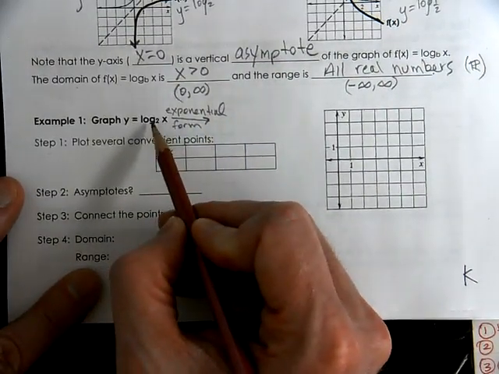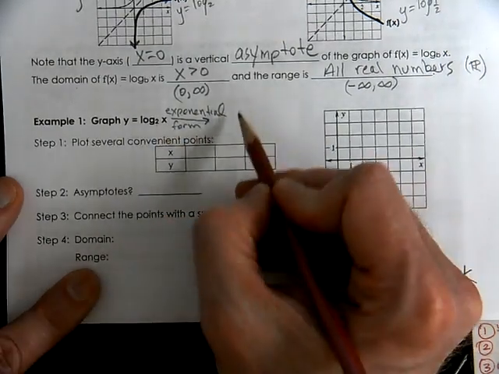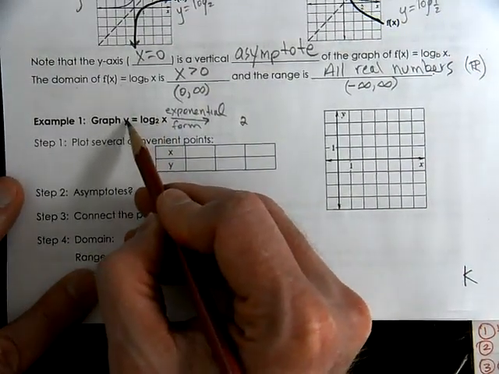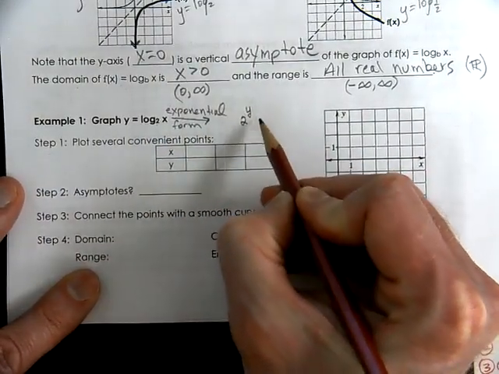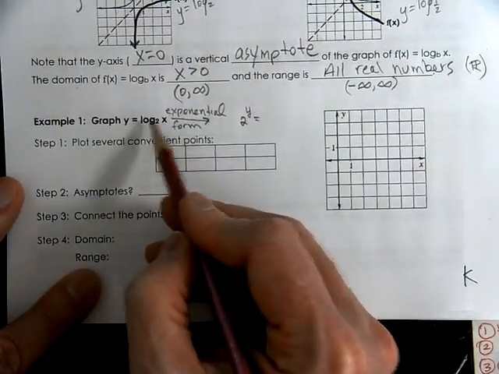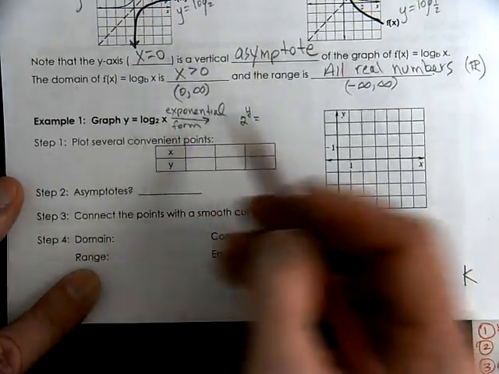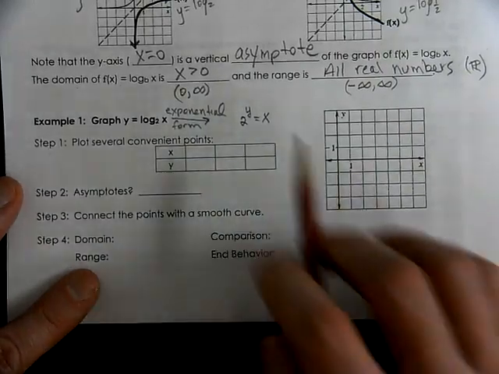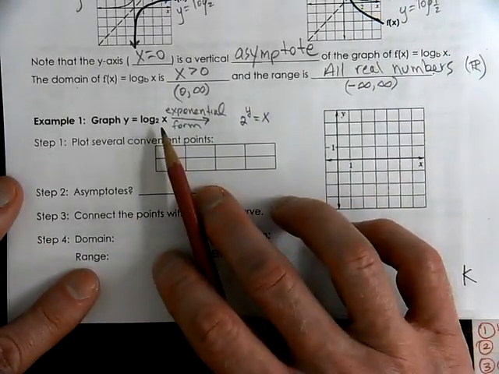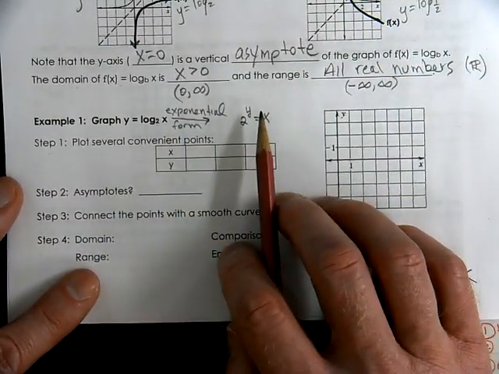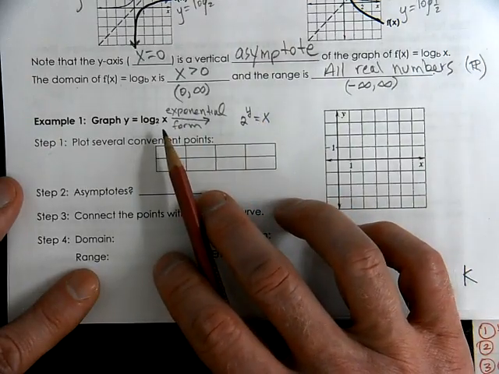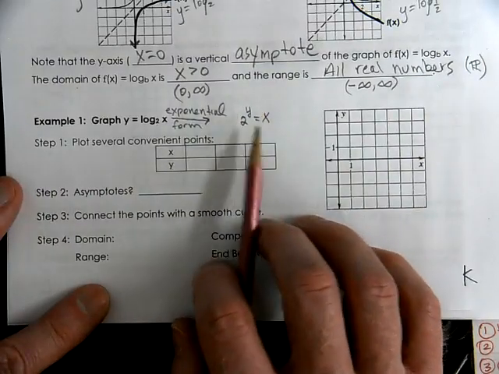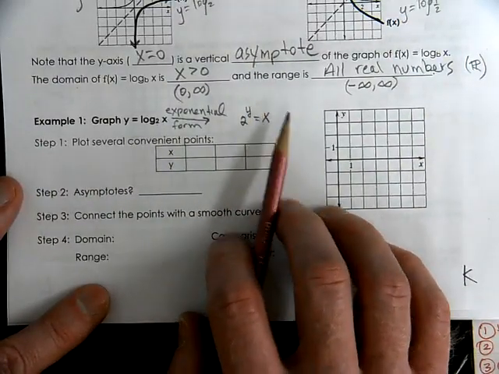So to do that, we take our base. We know the logarithm equals the exponent of the x. So our exponential is going to equal the x. These are still equivalent. This is just exponential form. This is logarithmic form. So we're going to make a table, and we're going to use this exponential form to help us create the values in our table.